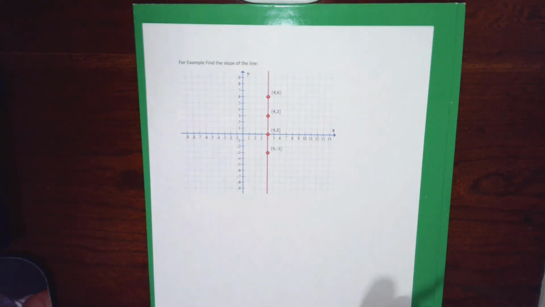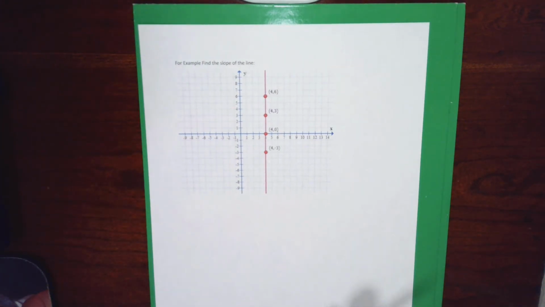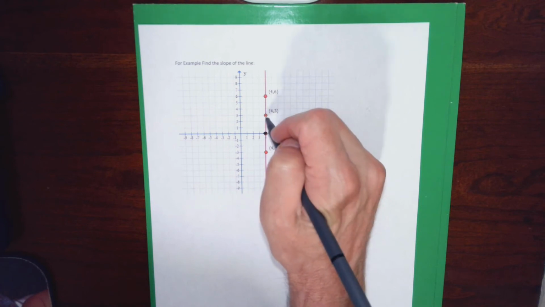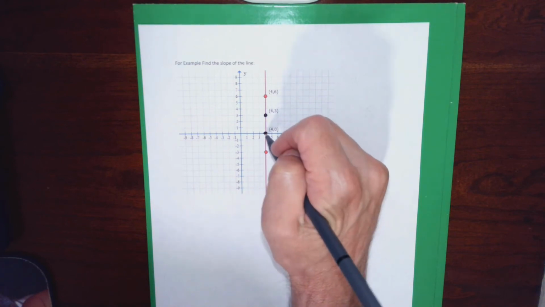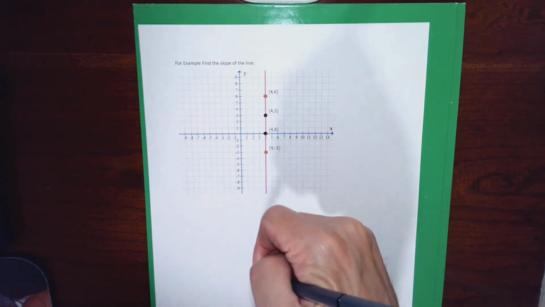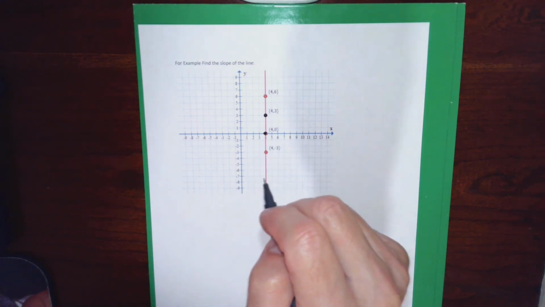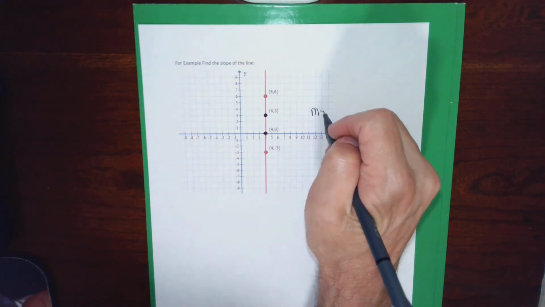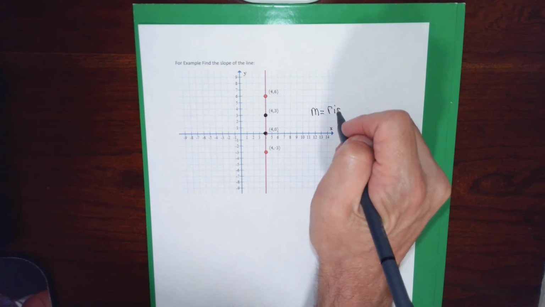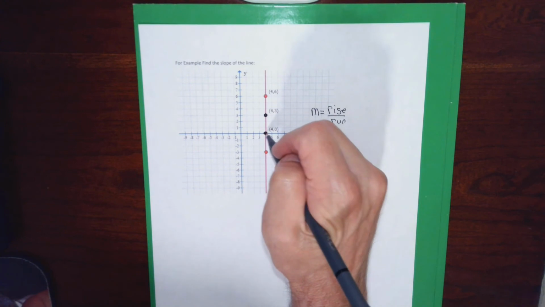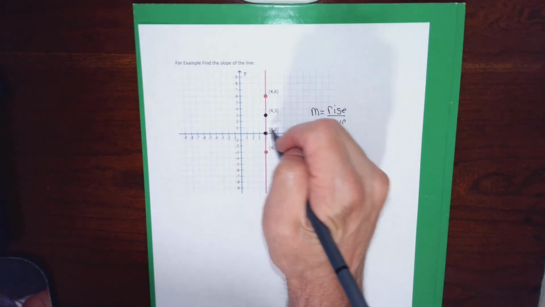Lastly, before we jump into the homework, we're going to find the slope of a vertical line. I'll pick any 2 points. I like picking points that are close to each other. And I'm going to describe how to march from one point to the next using a rise, a vertical move, and then a run, a horizontal move. So my slope, M, is going to be the rise over the run.